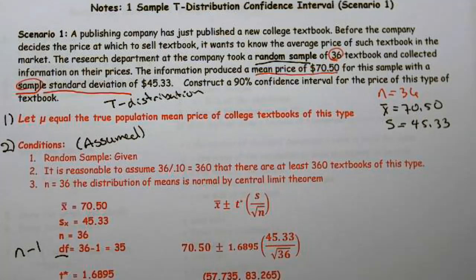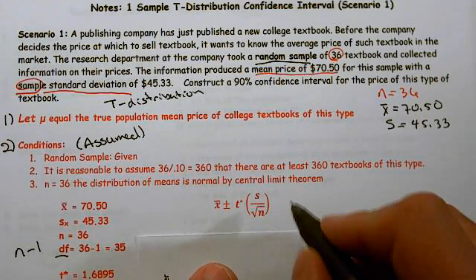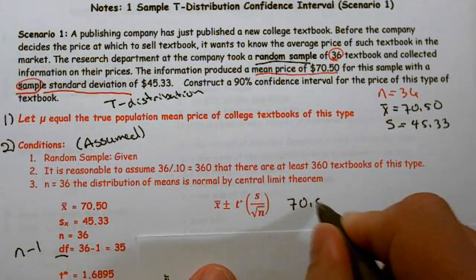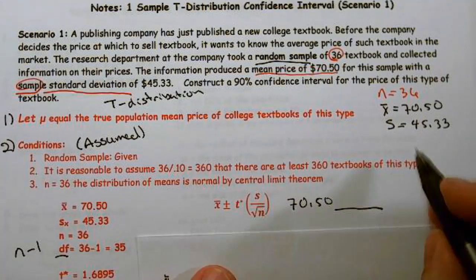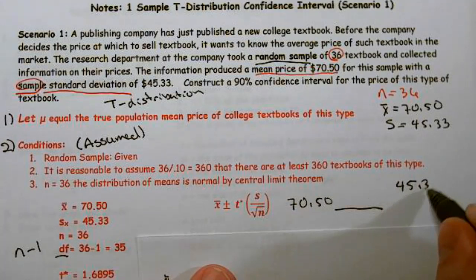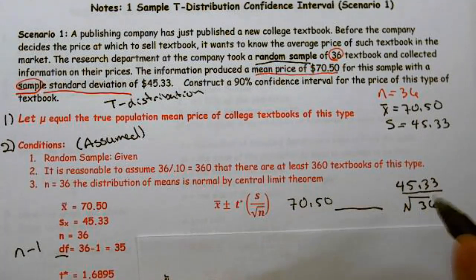All right, so the next thing I need to do is write my equation, x bar plus or minus t star s divided by square root of n. And then I start plugging in, and I end up with 70.50. I'll leave t star for a moment and come back to it. Then I have 45.33 divided by the square root of 36.